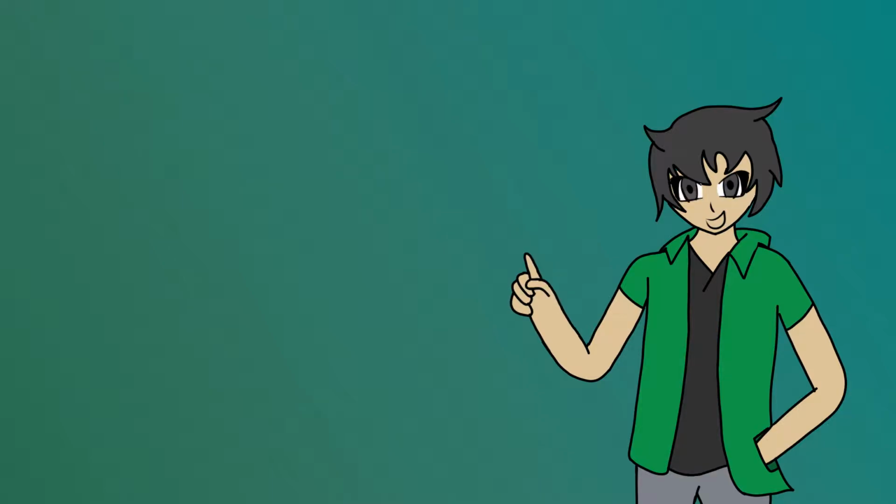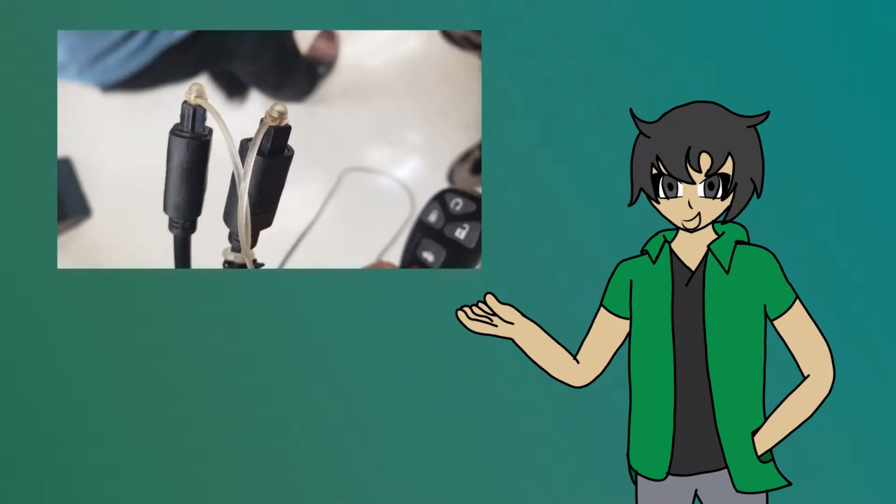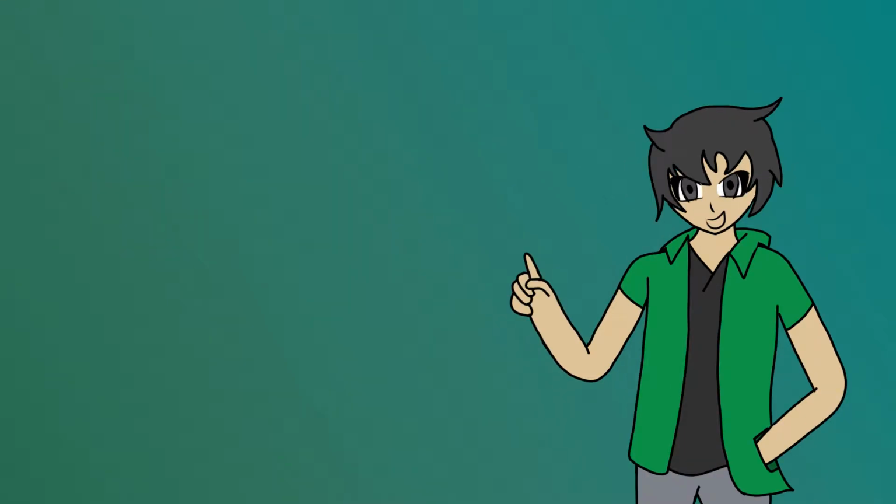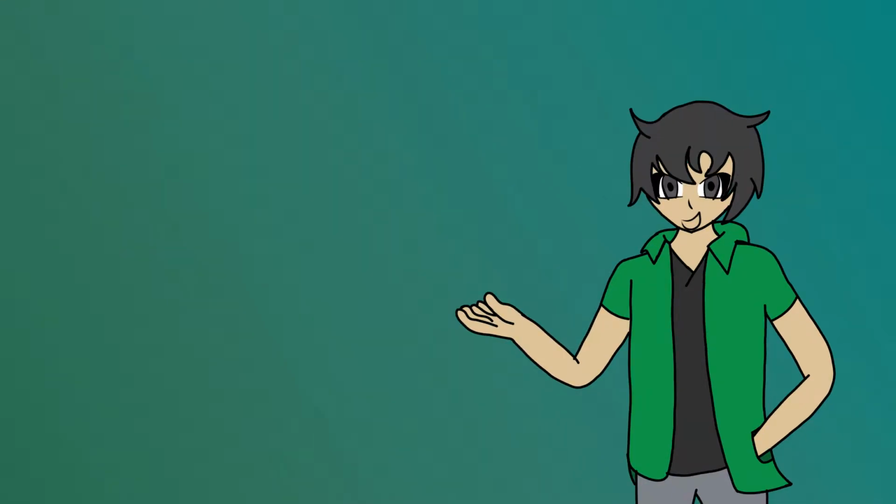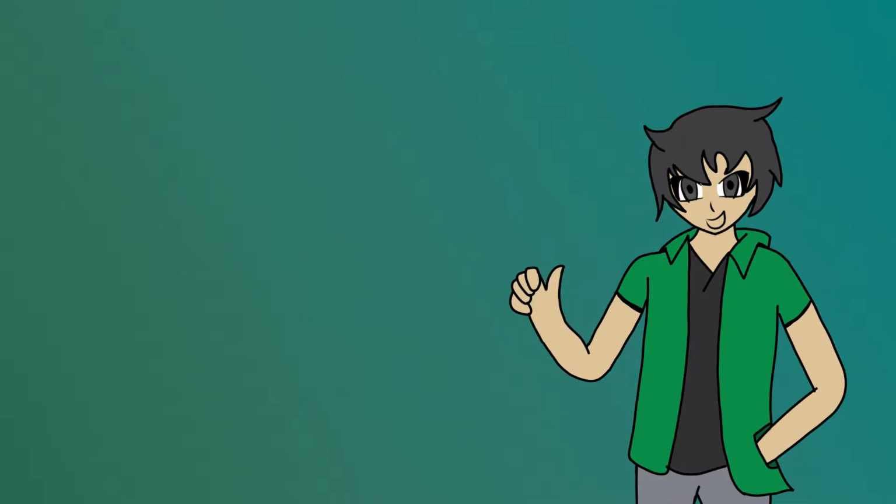The other type of audio cable is of course the digital optical cable. You can most commonly find digital opticals on consoles such as the PS4 and Xbox, and soundbars for TVs.